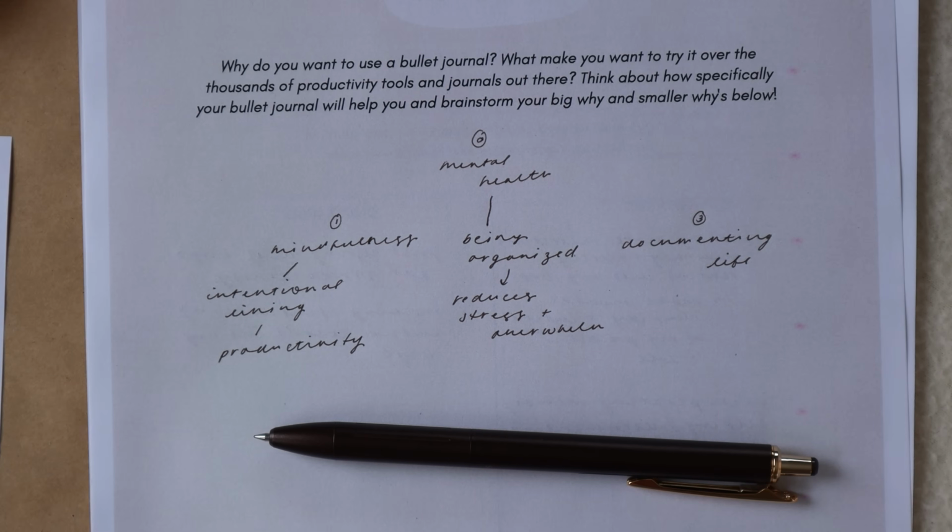Perfect. Here is my why or purpose mind map for my bullet journal right now. I brainstormed 3 main purposes for my current journal, my 2022 journal, and those are mindfulness, mental health, and documenting life.